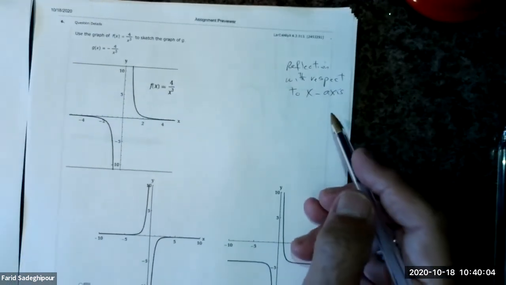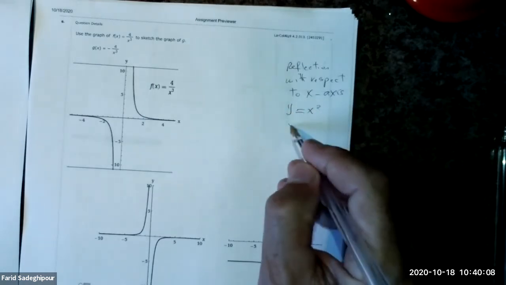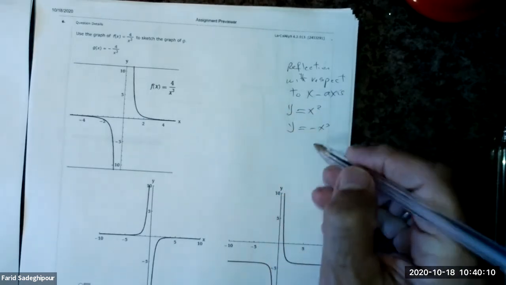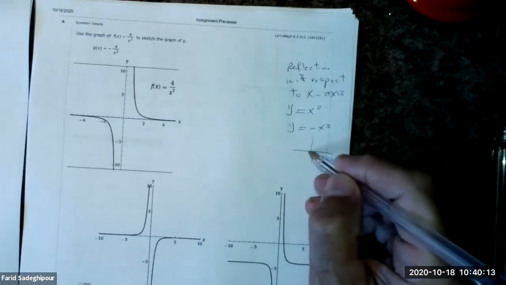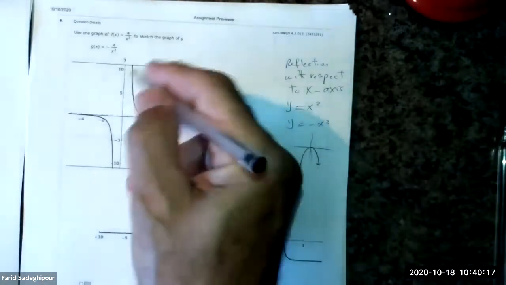Again, this is similar to the one we were talking about. Remember I said, what's the difference between x^2 and -x^2? It would be a shift. No, not a shift, you flipped it with respect to x. So the whole thing would flip.